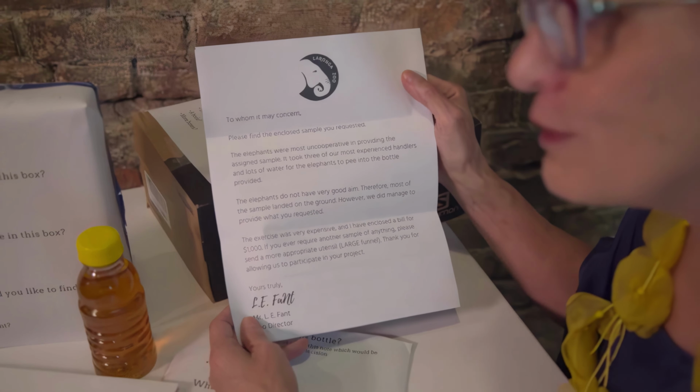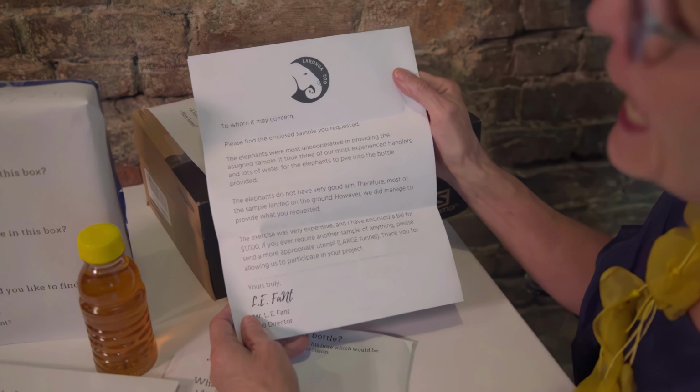It's from the Zoo. To whom it may concern, it says. Please find the enclosed sample you requested. The elephants were most uncooperative in providing the assigned sample. It took 3 of our most experienced handlers and lots of water for the elephants to pee into the bottle provided. The elephants do not have very good aim. Therefore, most of the sample landed on the ground.